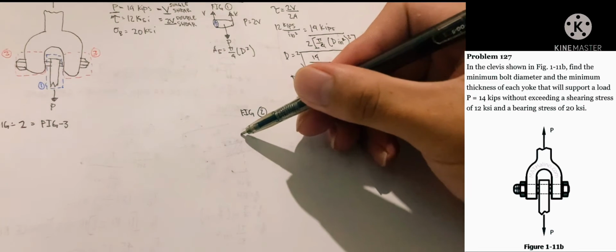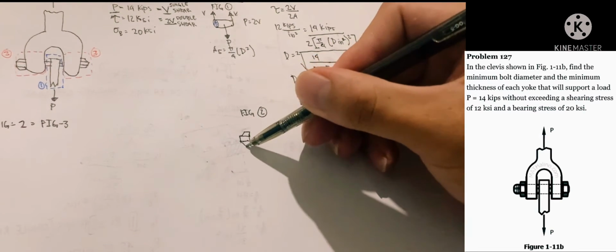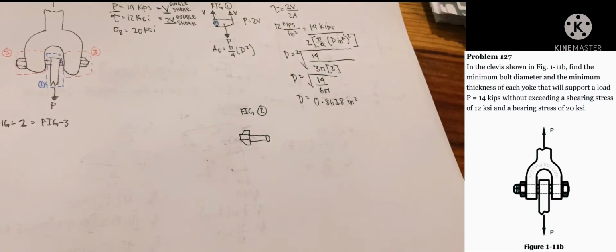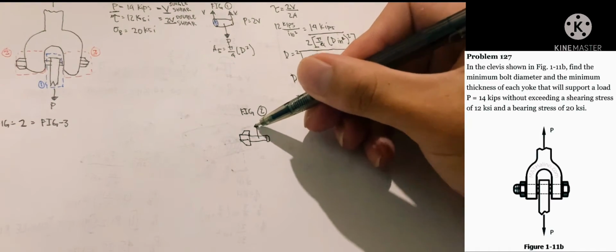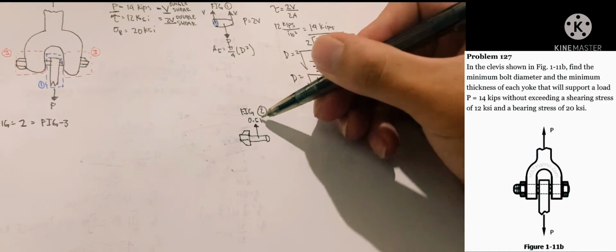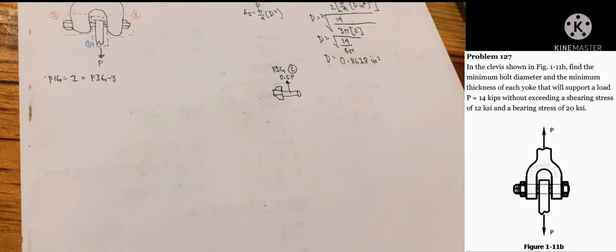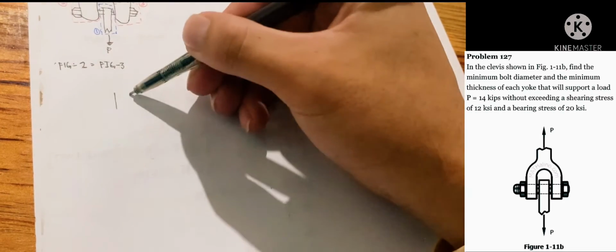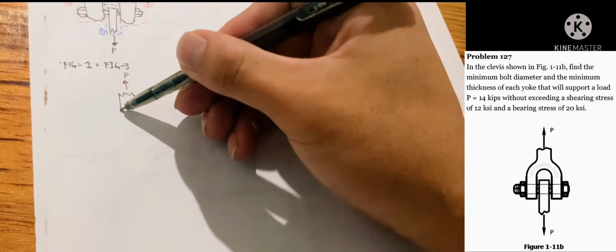So we can see that we have a single shear. The other side of the clevis would be unbearing. That is why the force is the structure is in equilibrium, right? So you can see, let's try to draw here.